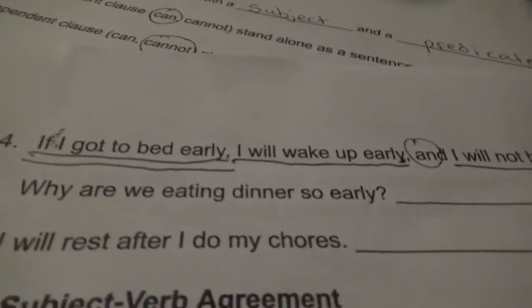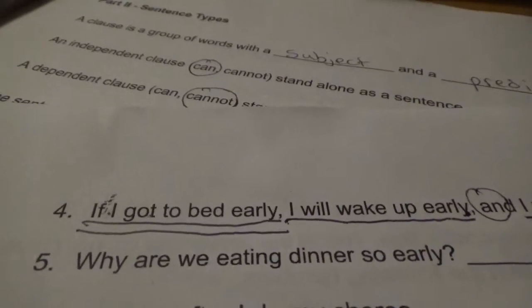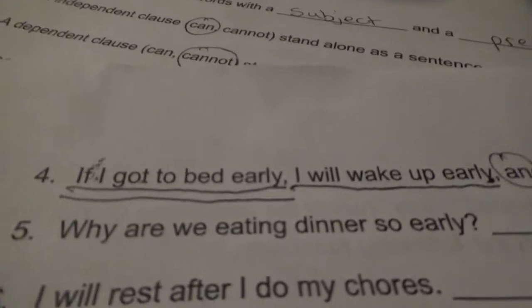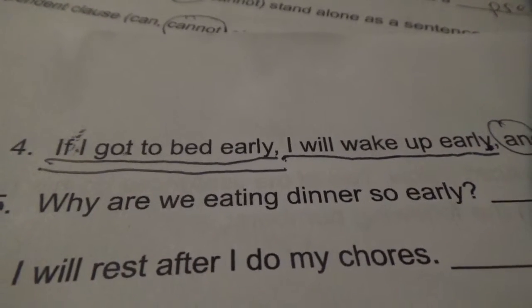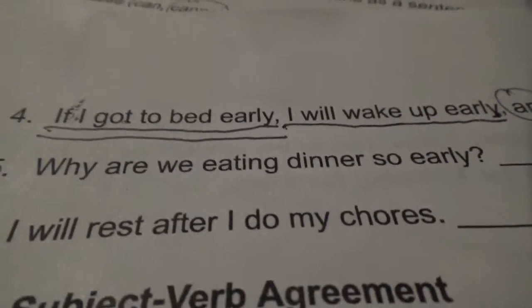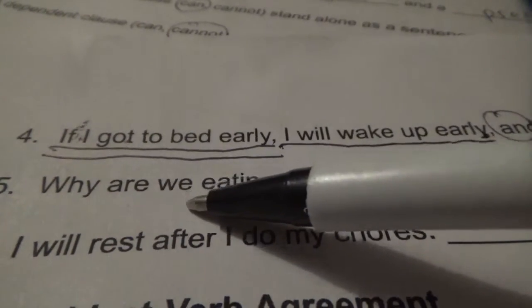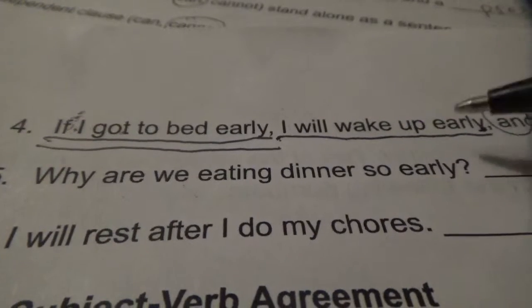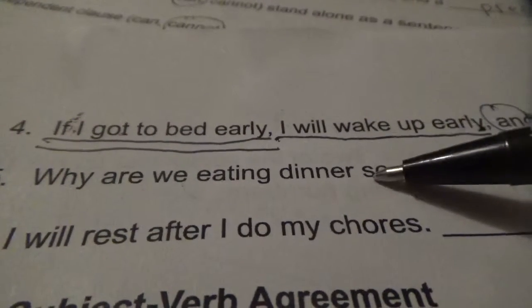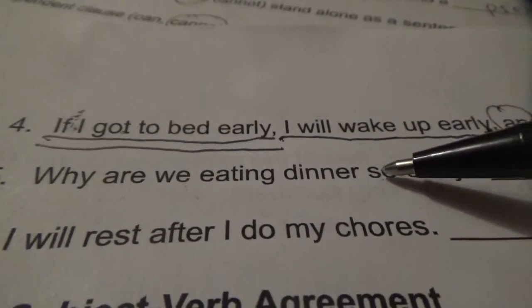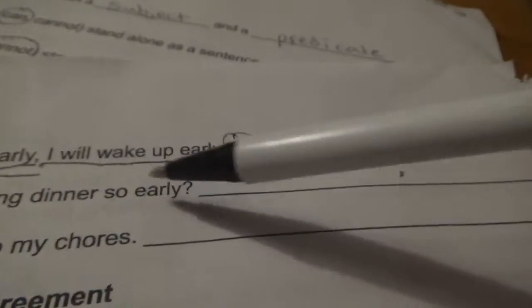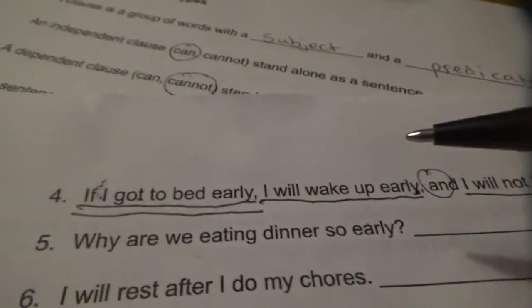All right. Now let's look at the next one. Why are we eating dinner so early? Well, let's see. We have a subject we, predicate are eating. We have so. Now, so can be a subordinating conjunction starting a dependent clause, but is so early a dependent clause? So early, is that a dependent clause? Does it have a subject and a predicate? No, it does not.